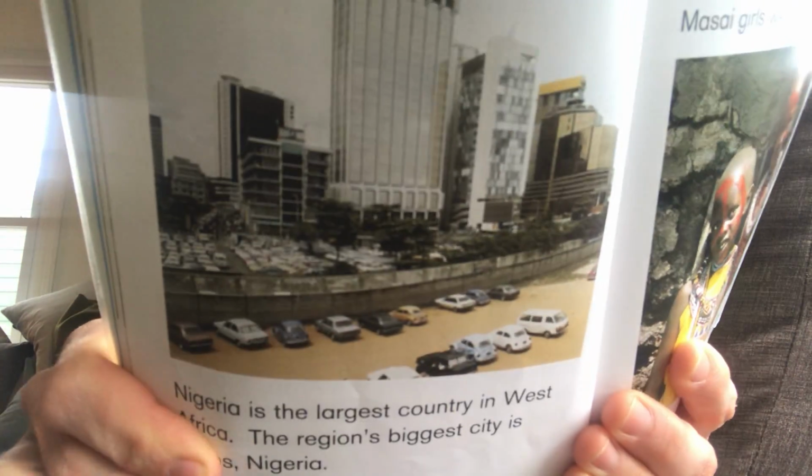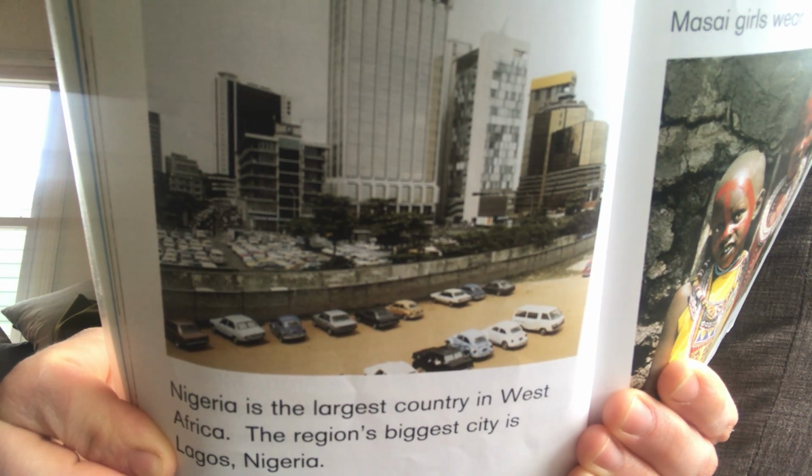Nigeria is the largest country in West Africa. The region's biggest city is Lagos, Nigeria. Here's a picture of Lagos, Nigeria. The Maasai people live in East Africa. Maasai girls wear very colorful clothing.